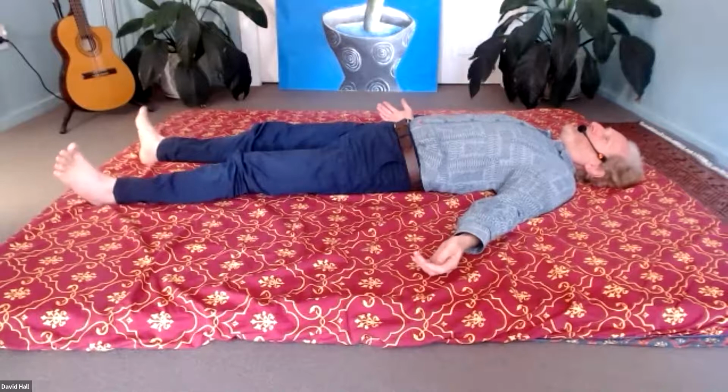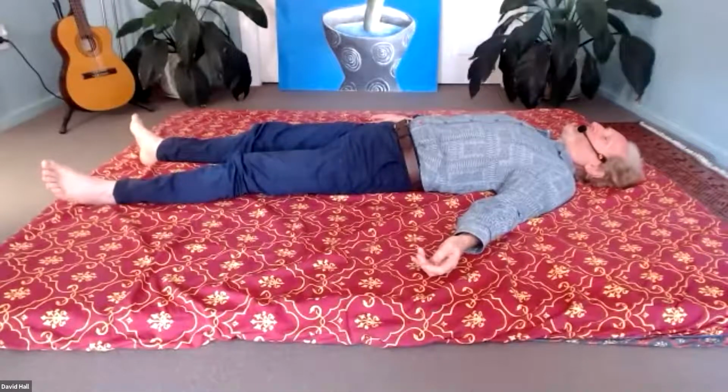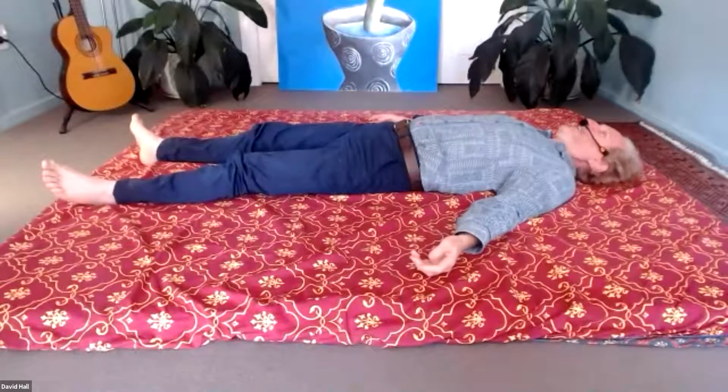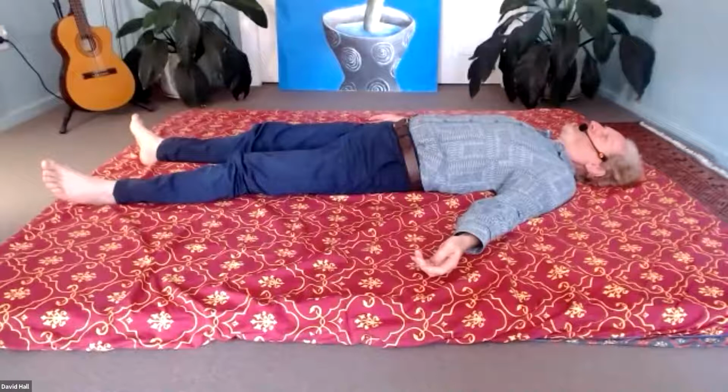And remember this, because we're going to do the same thing against the wall soon, and you can compare them. Notice the feeling in the back of your neck, and any differences in the contact on each side, whether one side feels heavier.